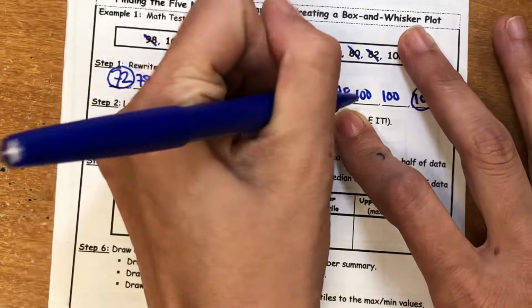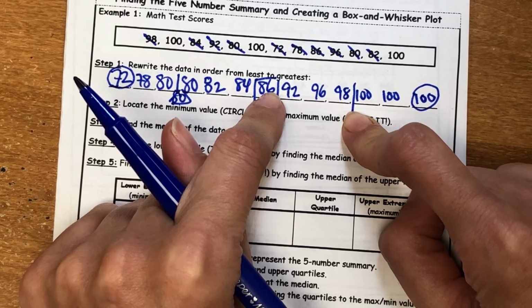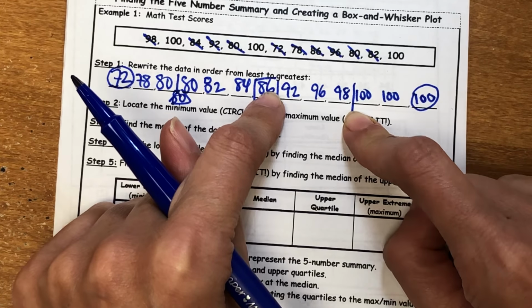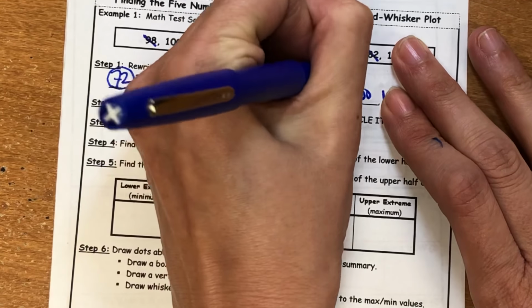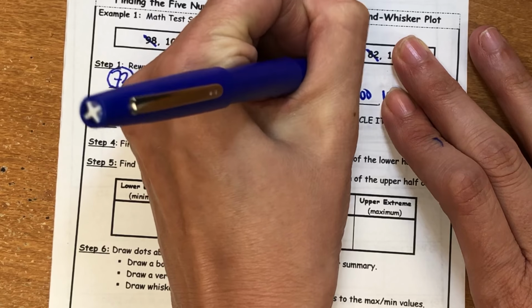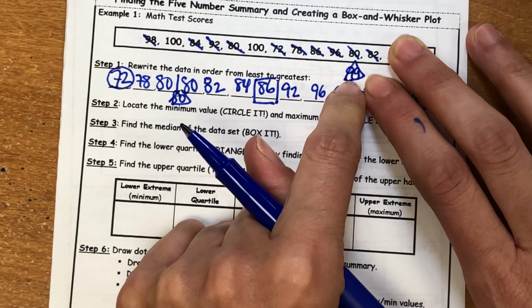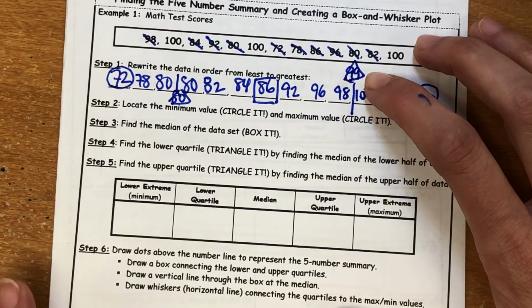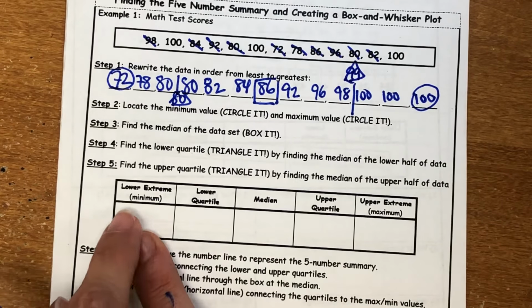So you're thinking, well, what's in between 98 and 100? If you add 98 plus 100 divided by 2, you're going to get 99. So 99 is the median of the second half of the data. So 99 is my quartile 3, okay?